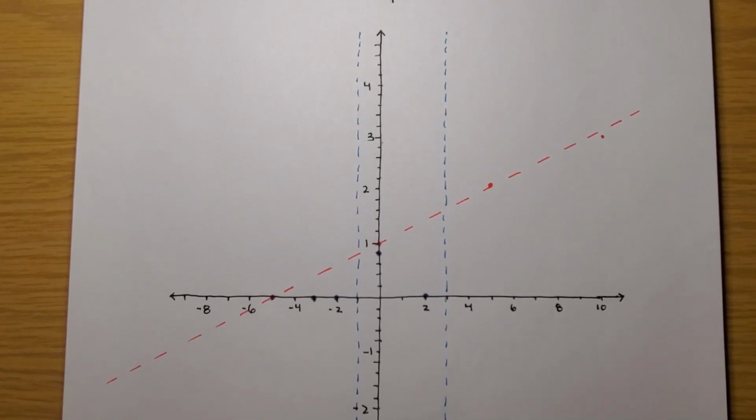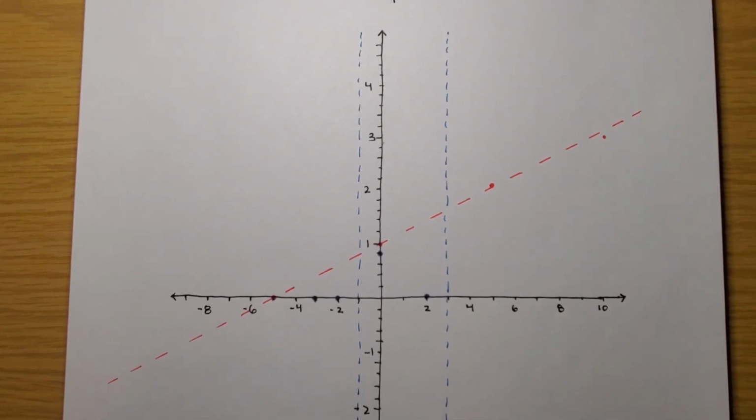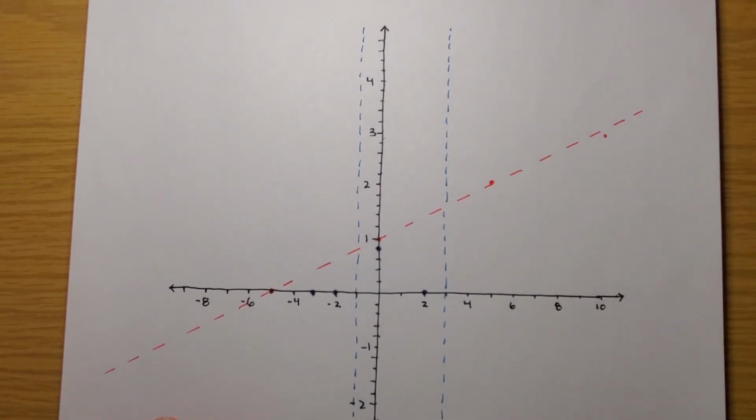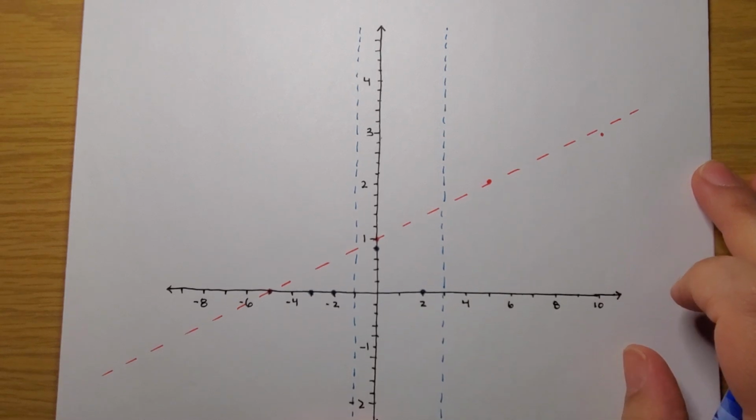So let me see, do I have a pencil nearby? I have a bunch of pens over here, I do have a pencil. So let me grab that. Should have prepared before I hit record, huh?